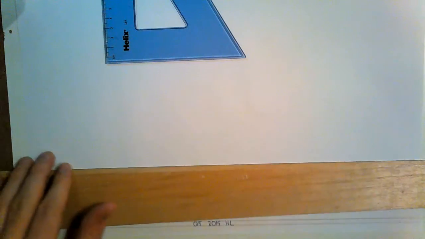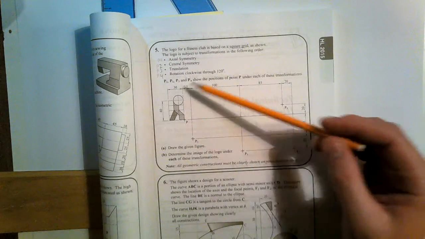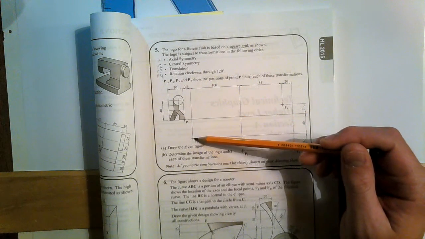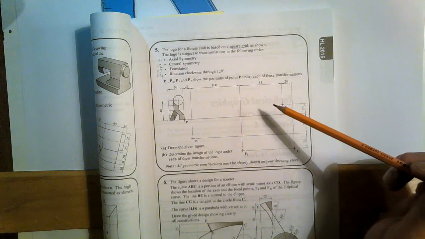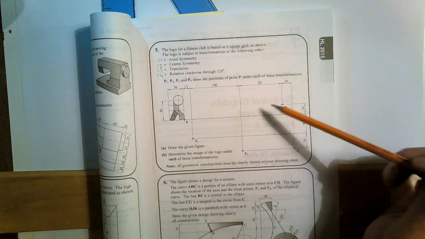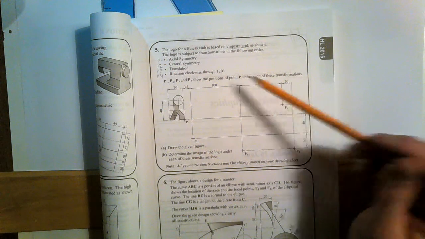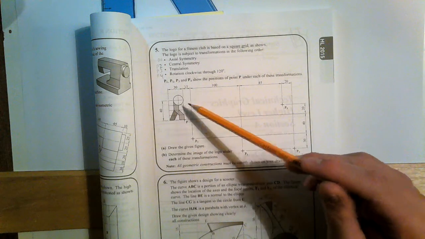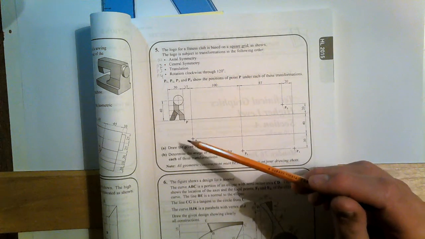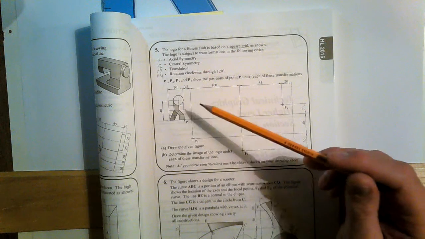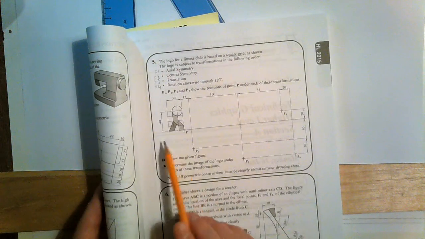Just looking at the question, P1 is below the figure, P2 is below, P4 is below it, P3 is slightly above it. So I'm going to come down 100 for my P line.